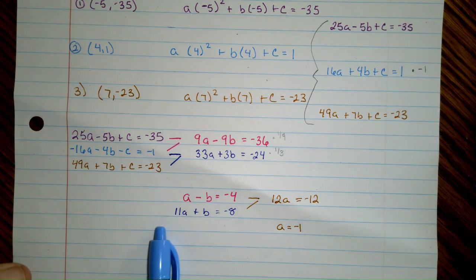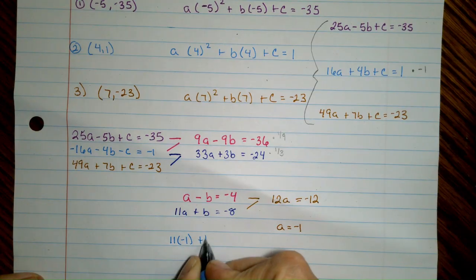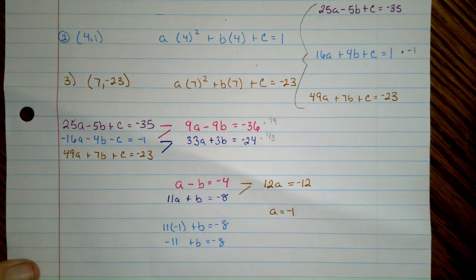I'm going to go ahead and take this dark blue here. 11 times negative 1 plus b equals negative 8. That's a negative 11 plus b. So I'm going to add 11 to both sides. That way the 11s will cancel out. And I find out b equals 3. Last thing I need to know is c.